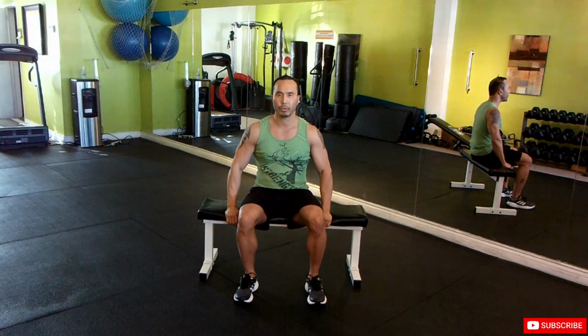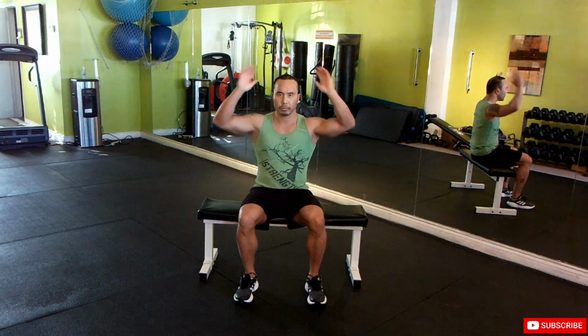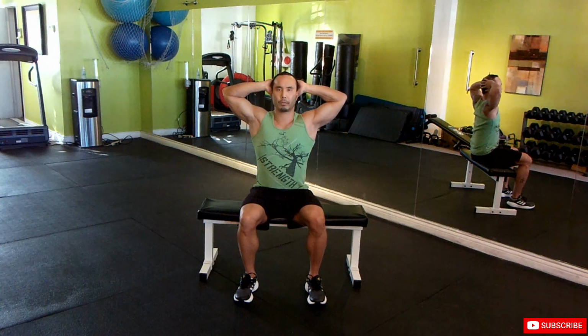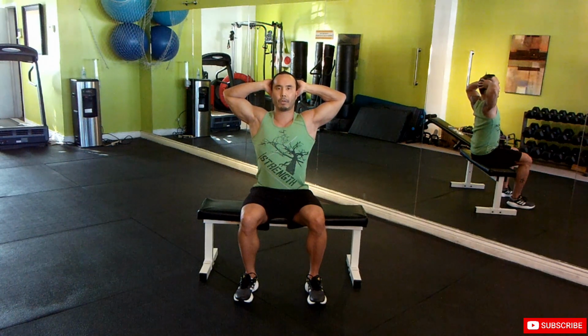This is a great stretch to do after training your chest. Stand up or sit down for this stretch. Put your hands behind your head and hold your elbows at ear level. Make sure your neck and back are straight. Squeeze your shoulder blades together and move your elbows back until you feel a stretch in your chest. Hold and breathe for 15 to 20 seconds and return to starting position.